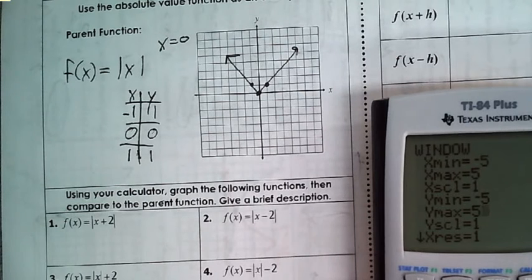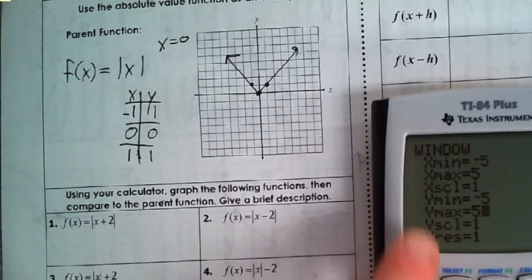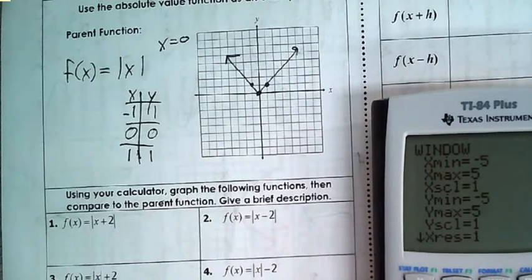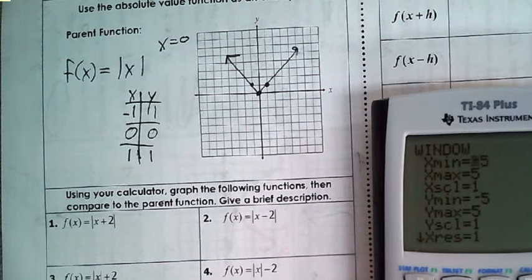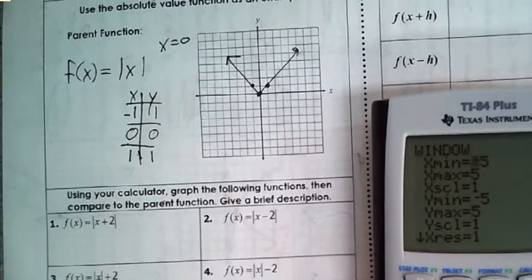All right, so this is what your screen should look like. Y min is right there. Now the next thing, we're going to press graph, and it should graph the absolute value function. If there's an error, then something was plugged in the wrong way. Window should be negative 5, 5, 1, negative 5, 5, 1, 1.